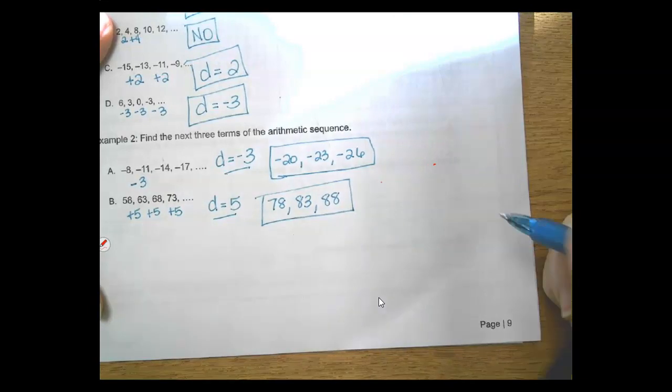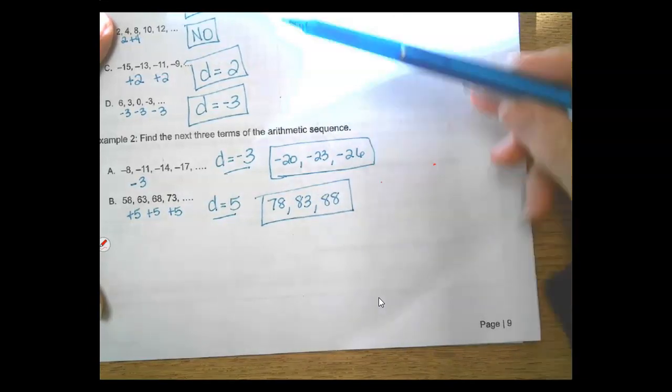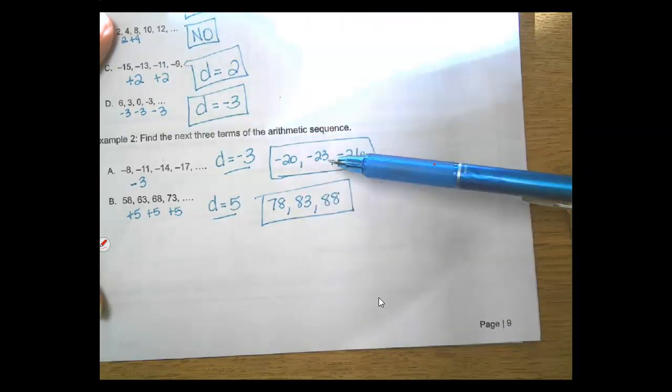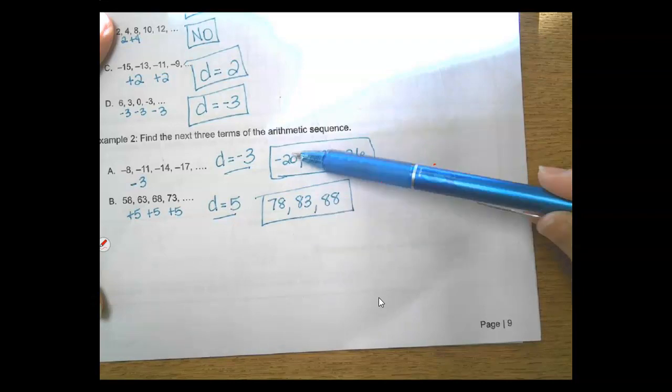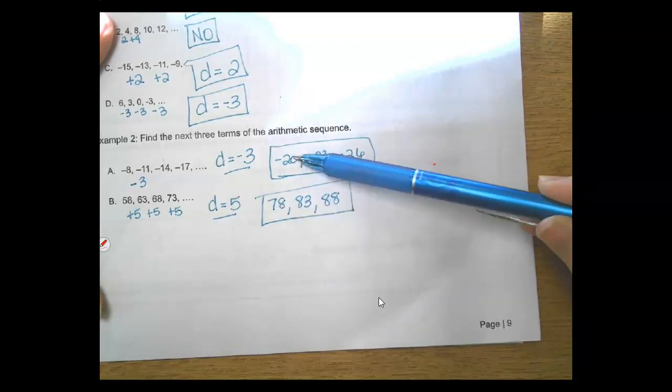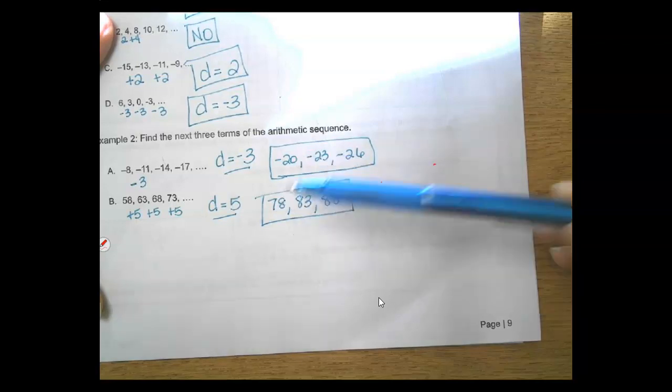On your assignment today, they're going to ask you for your common differences, and either you're going to put D equals or a no. Here they're wanting just the next one term, not the next three. So you'd put just either the negative 20 or the 78. Okay, so that's not tricky at all.